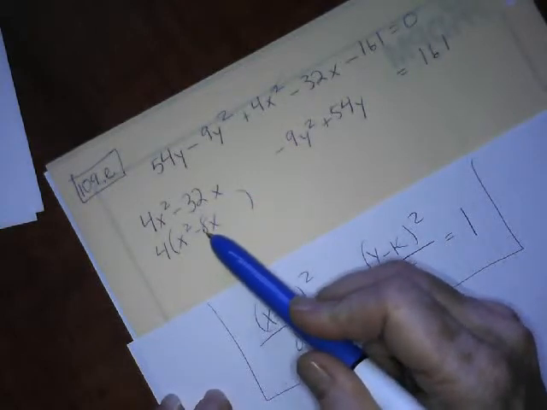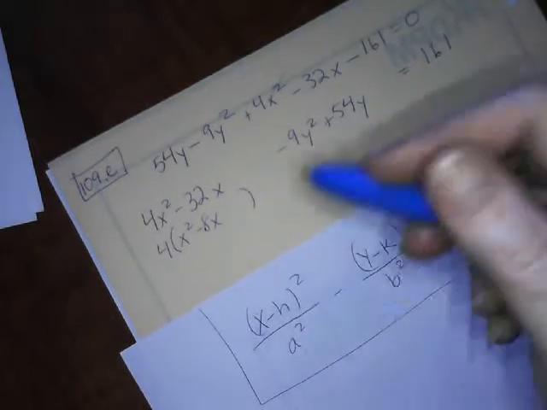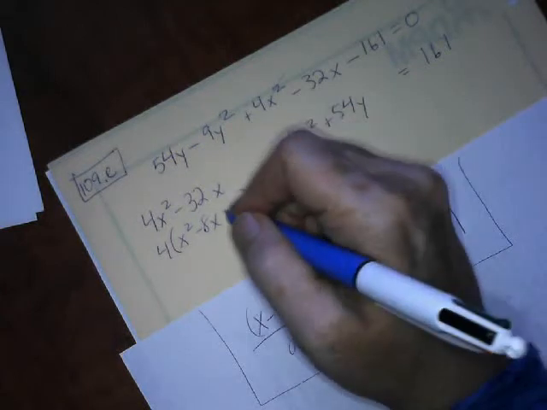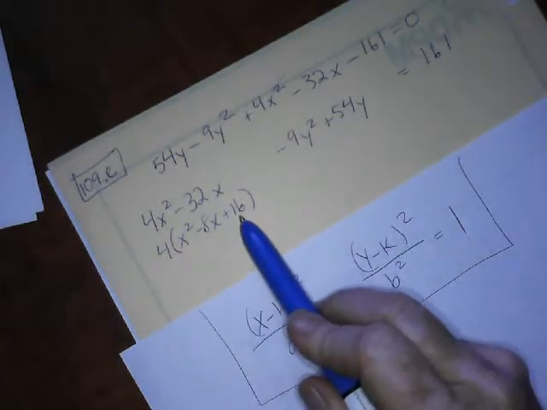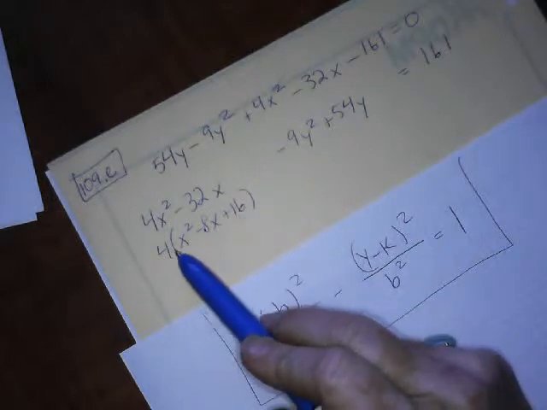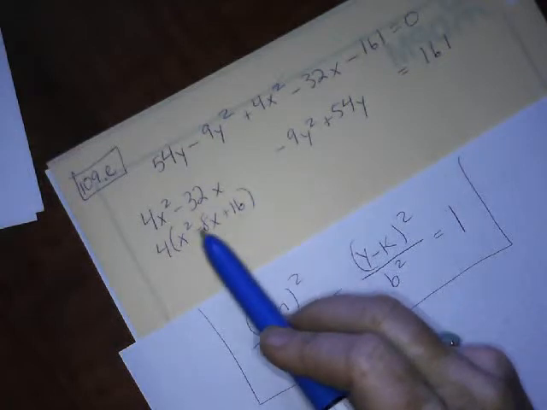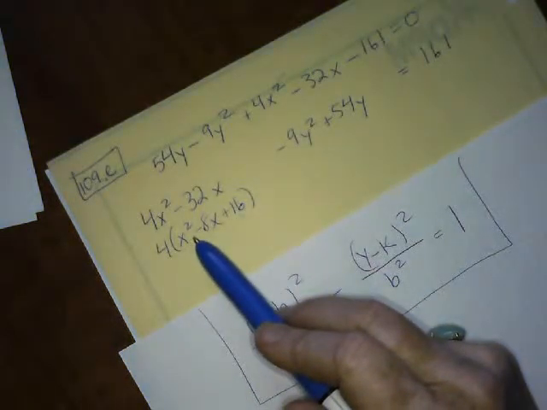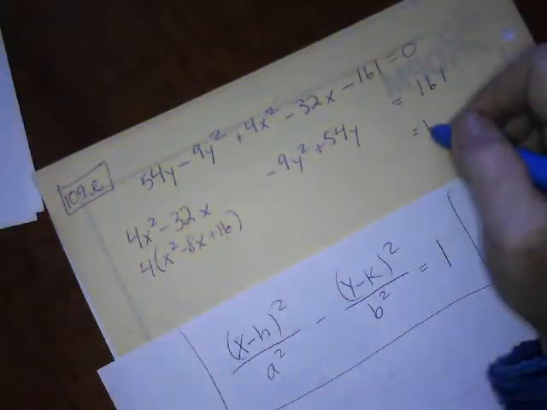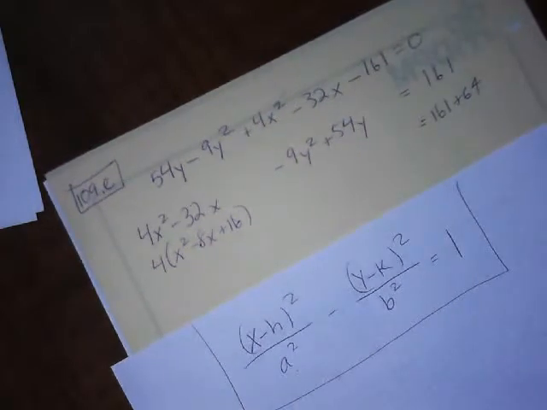So that would be half of negative 8 is negative 4, and then you square it. Negative 4 squared is 16. Now, I stuck a 16 right here. But what I've really done is, because it's getting multiplied by this 4, 16 times 4 is 64, by the way. I've really added 64 to the left-hand side of the equation. So I also have to add 64 to the right-hand side, to keep it balanced.